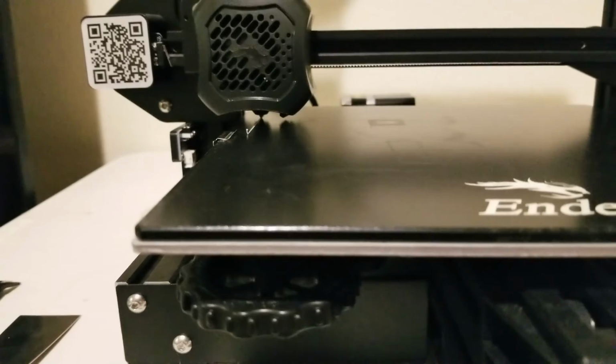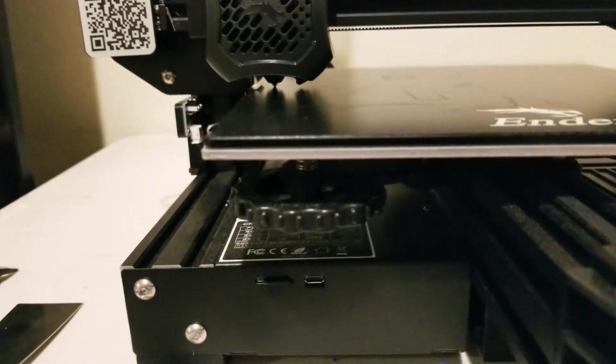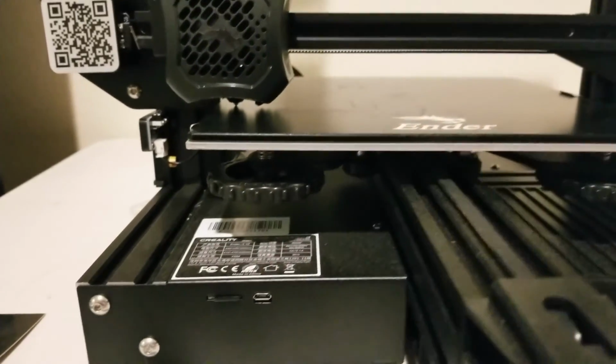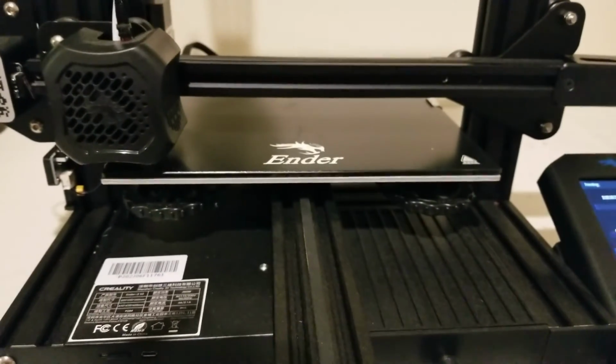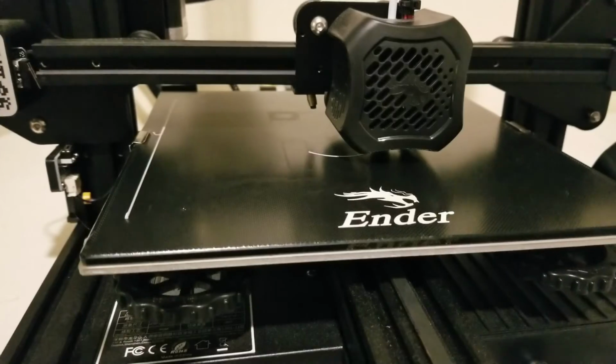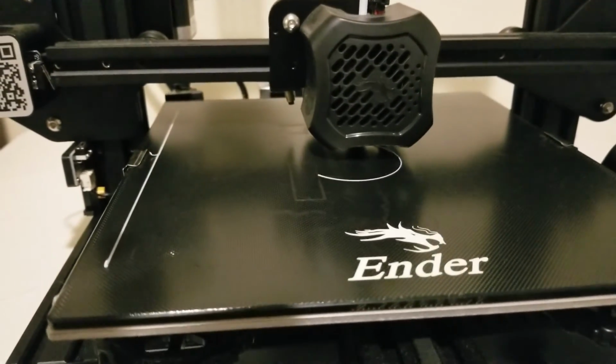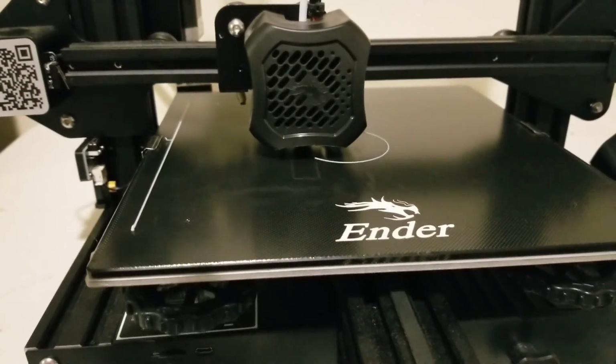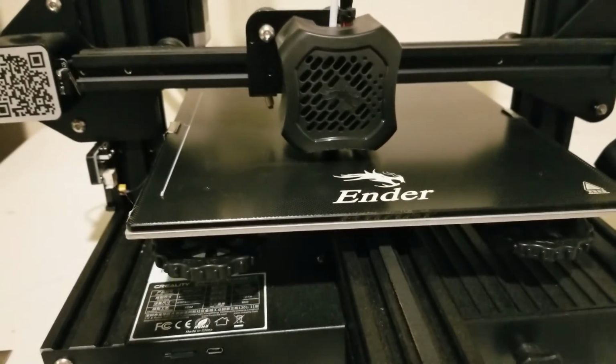There we go. Laying down the first line. And then it's going to move over into the middle of the base plate and start printing. It's going to go like this for about 48 minutes, like it originally said.